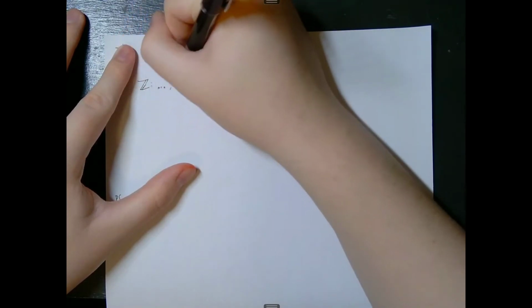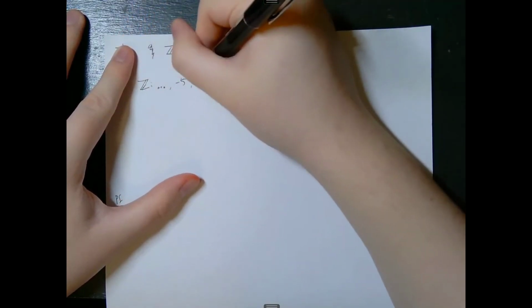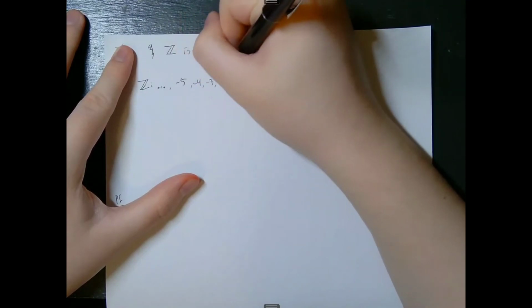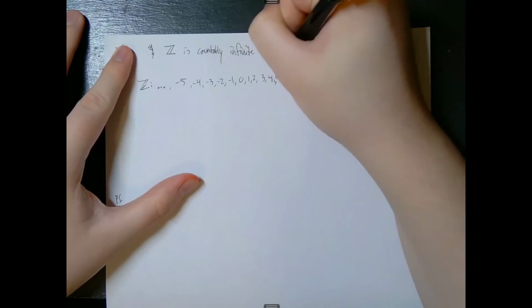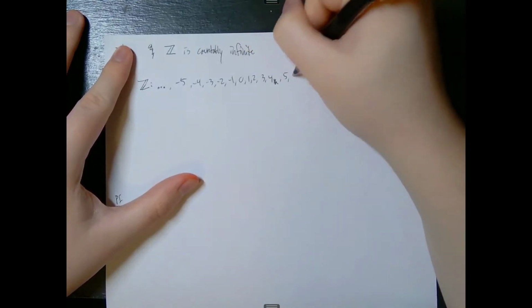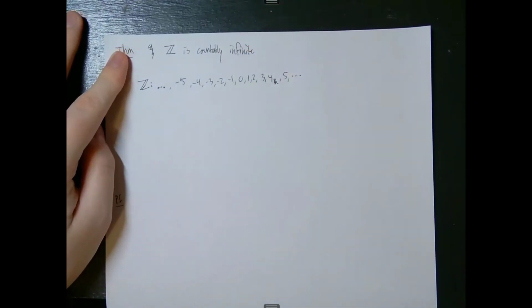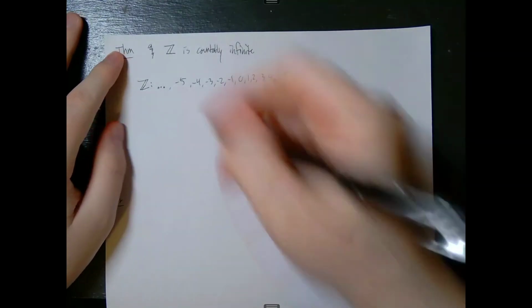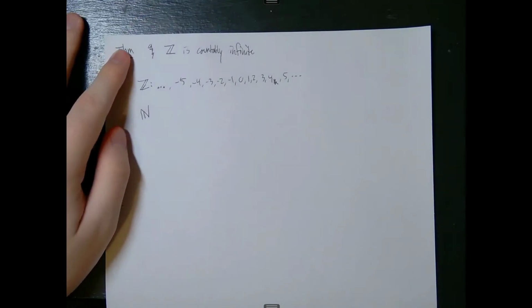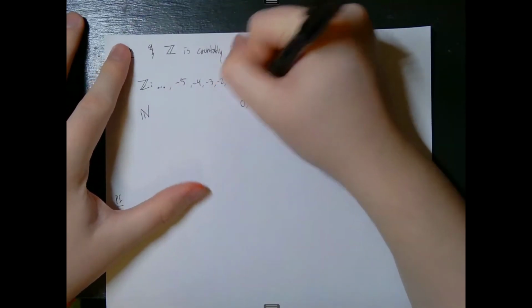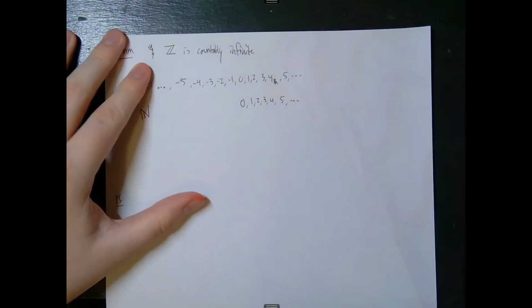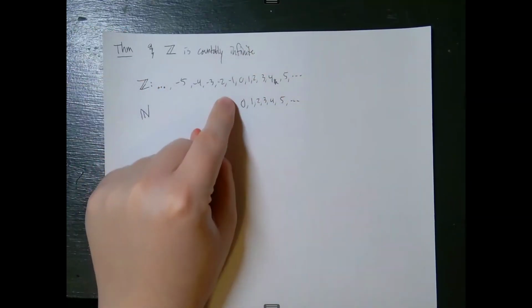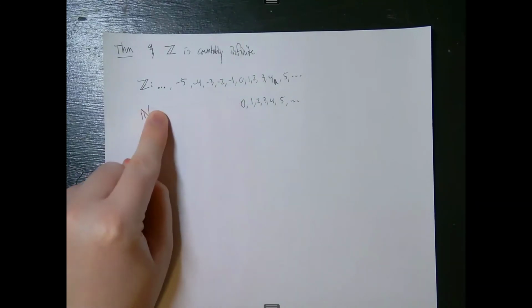Then you have -5, -4, -3, -2, -1, 0, 1, 2, 3, 4, 5, and then going on towards infinity again. Whereas with the natural numbers, if we try to line up with infinity, we could have 0, 1, 2, 3, 4, 5, and so on, which is all well and good, except for the fact that we have missed all of these integers right here.